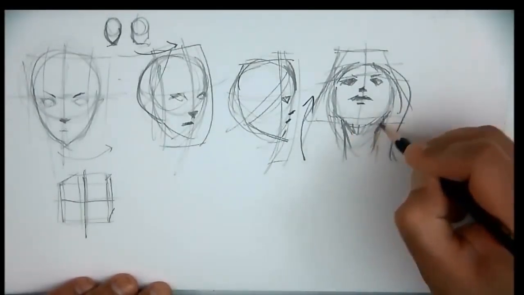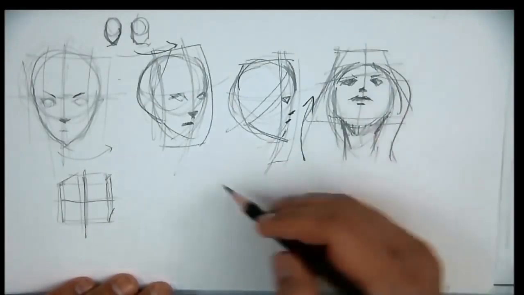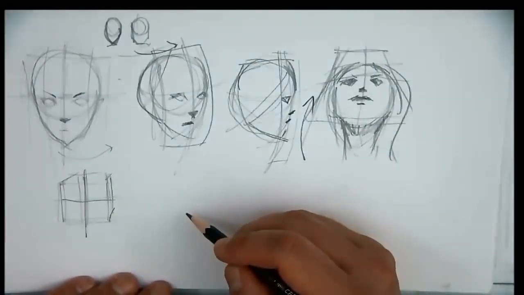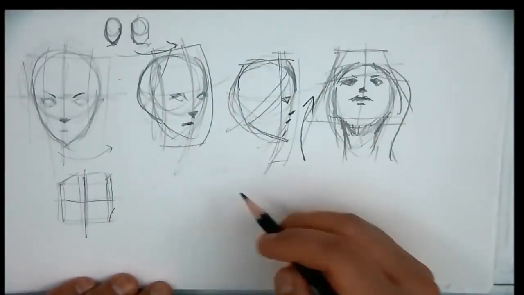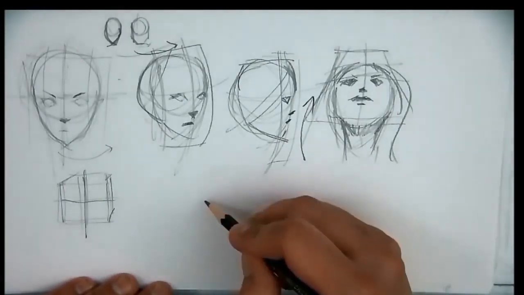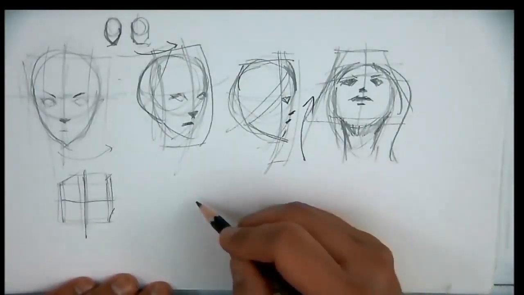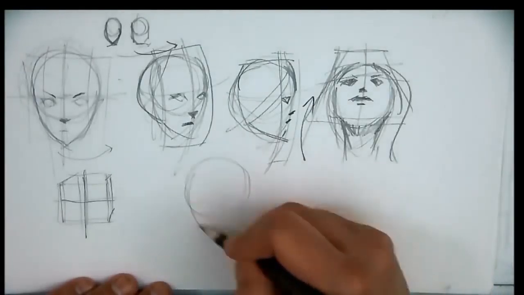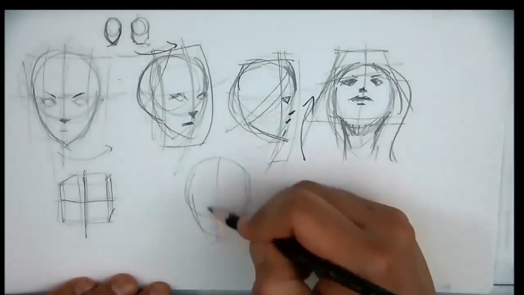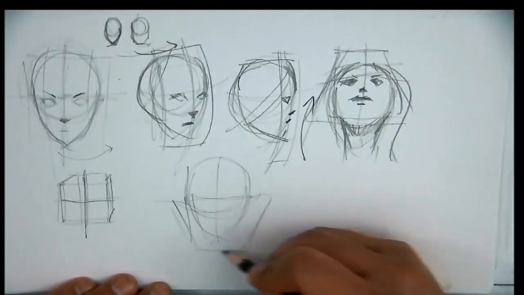But if you need it for the pose, you can have the camera look up on the face a little bit, giving the subject that you're drawing a little more power. Like an anti-view looking up at the person, then you can have the person look a little more gigantic or a little more powerful.